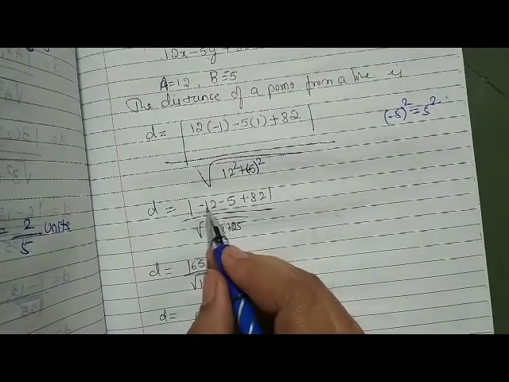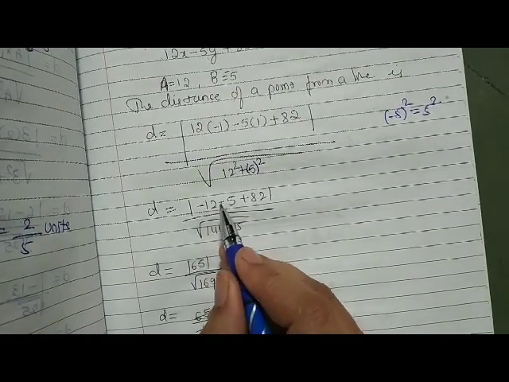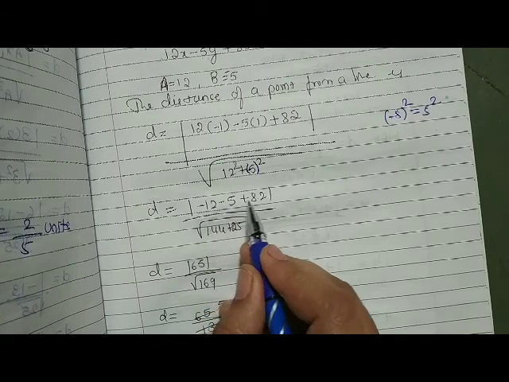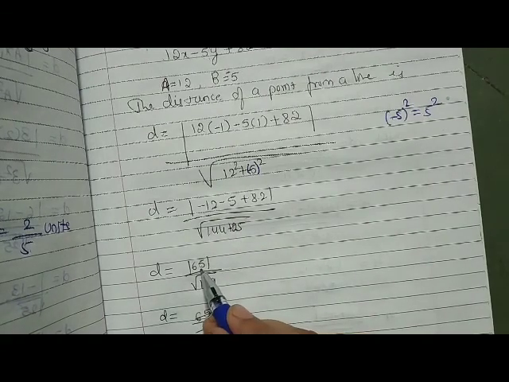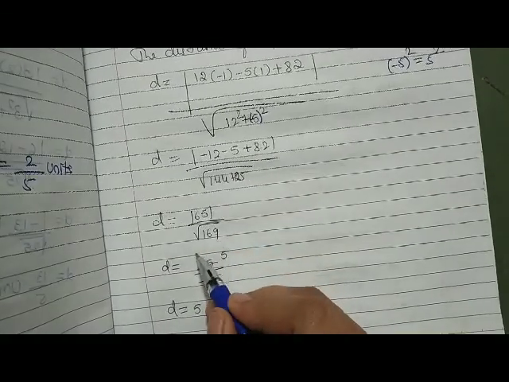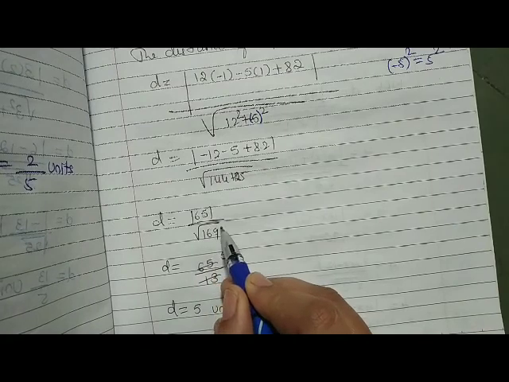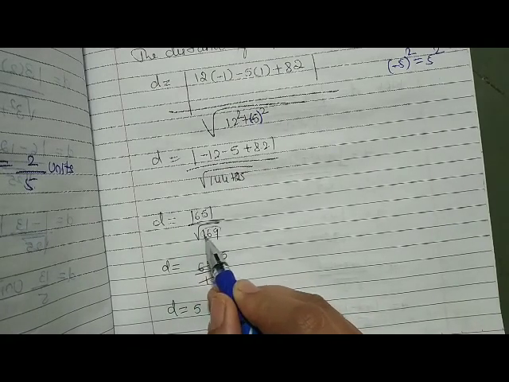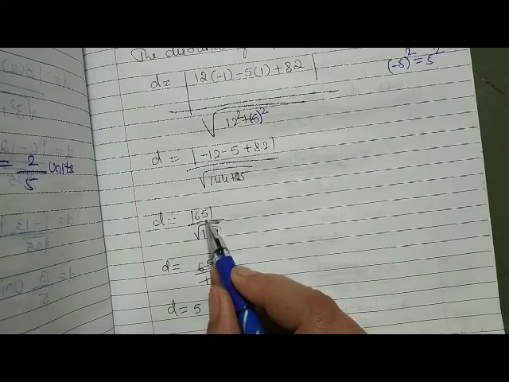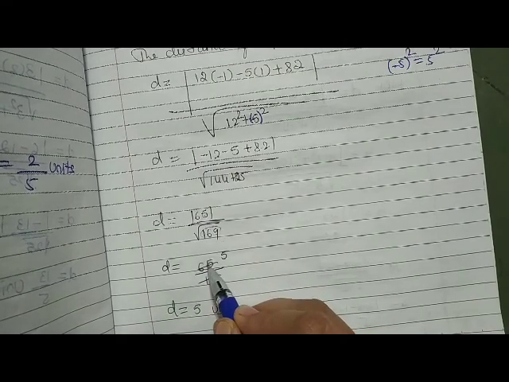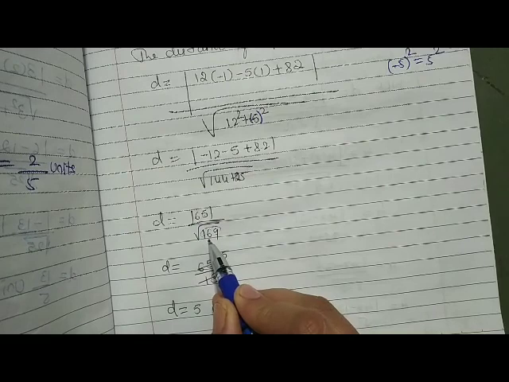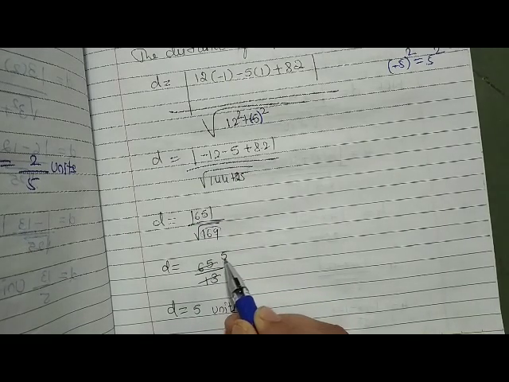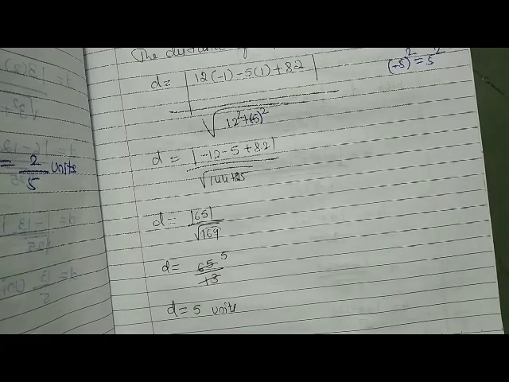So this is minus 12 minus 5 is minus 17 plus 82 is 65. So mod of 65 divided by root of 169, which is a perfect square number, and we know that root of 169 is 13. So mod of 65 is 65 and root of 169 is 13. 13 fives are 65, which is equal to 5 unit.